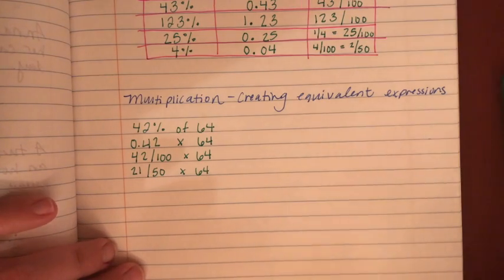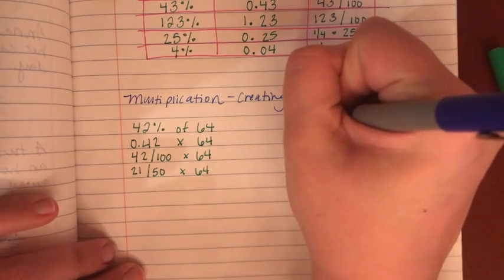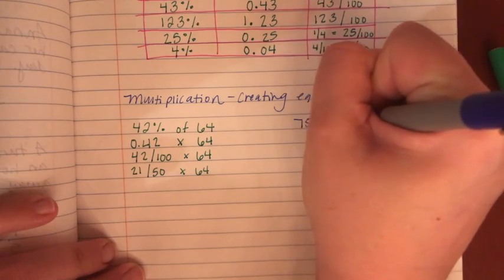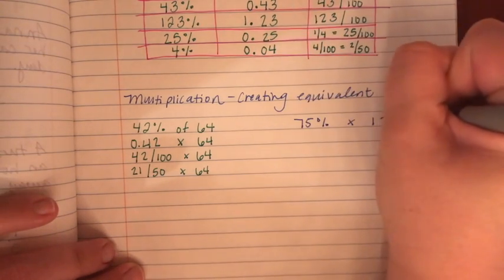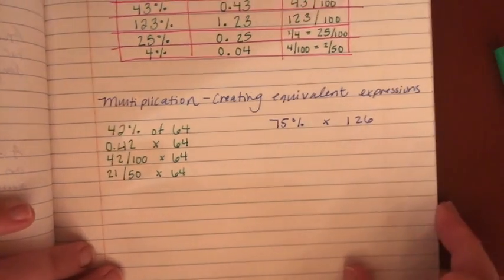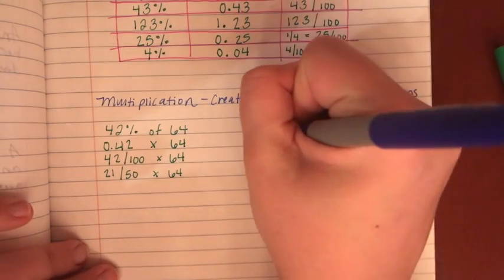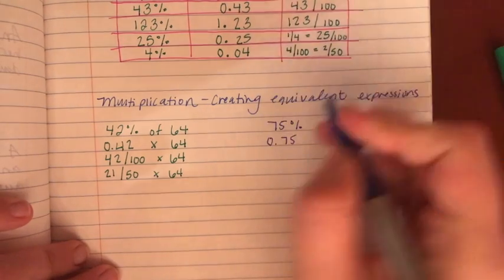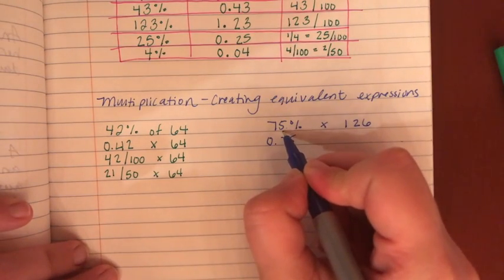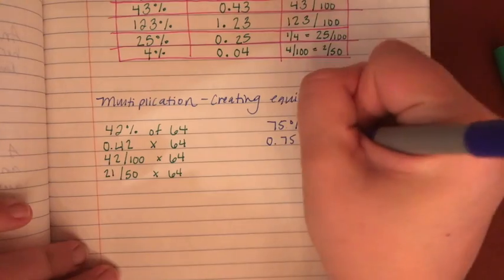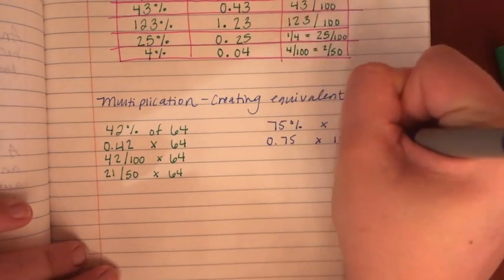Let's do another one. Let's do 75% times 126. Okay, so let's start first by rewriting it with a decimal. So we have 0.75, because again, I start at the end if there's no decimal in my percent, and I move it in twice, times 126.